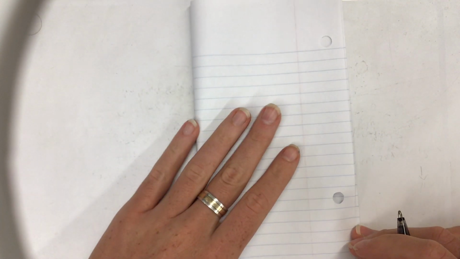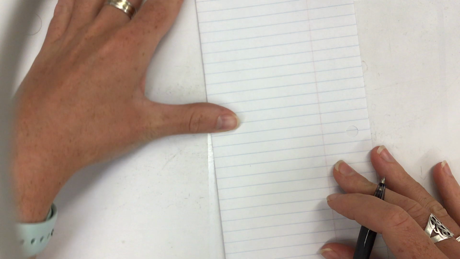But anyways, what I want you to do to start is actually take your piece of paper and fold it in half. You don't actually have to fold it in half if you don't want to, but just recognize that we're going to be writing into columns as we go. So if you don't fold in half, no worries, but just be aware we'll be following this format.